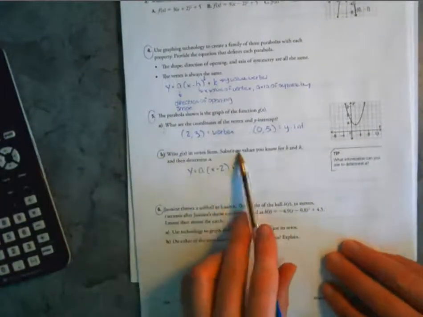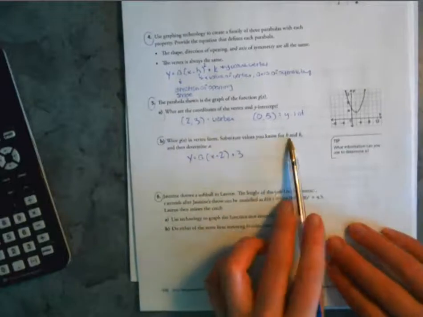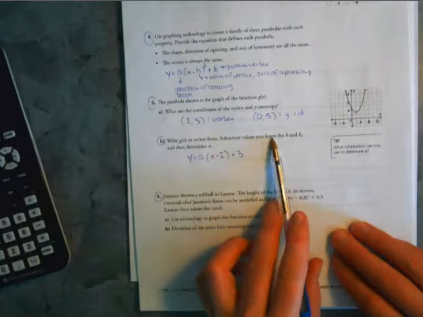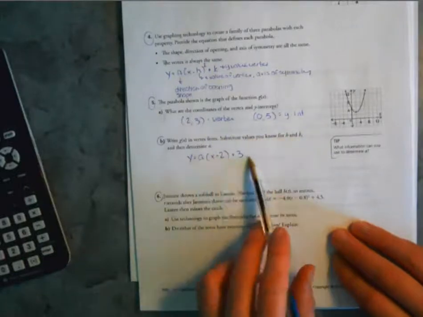Then it even tells you here how to do this. So if you want to solve, oh no, sorry, it says substitute values for h and k. Okay, so we already did that.